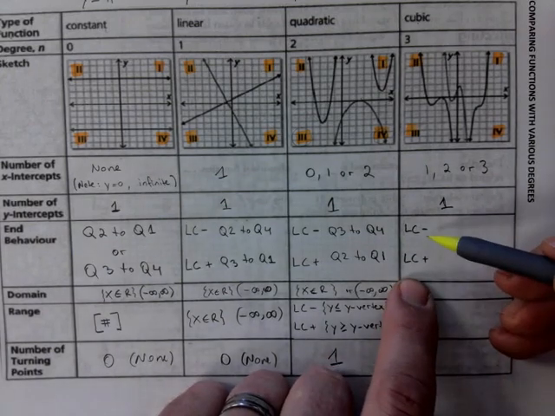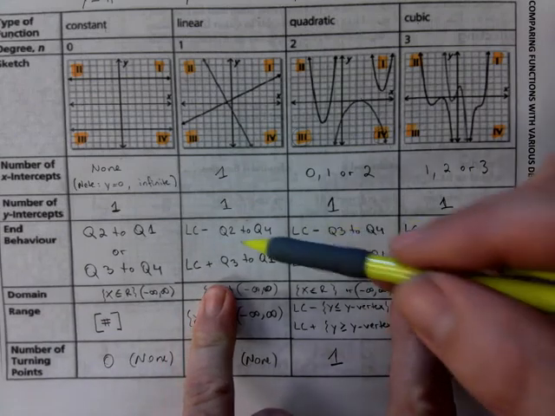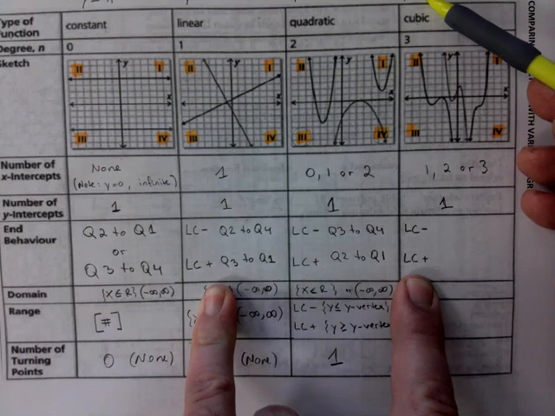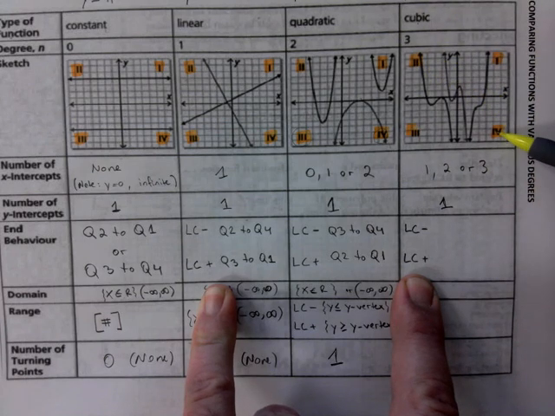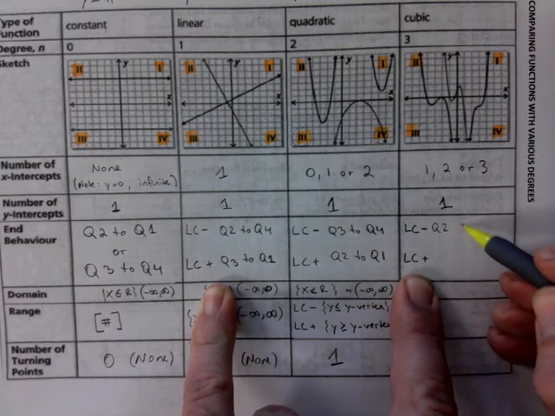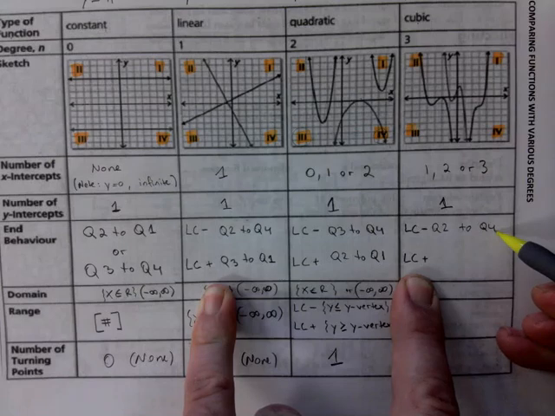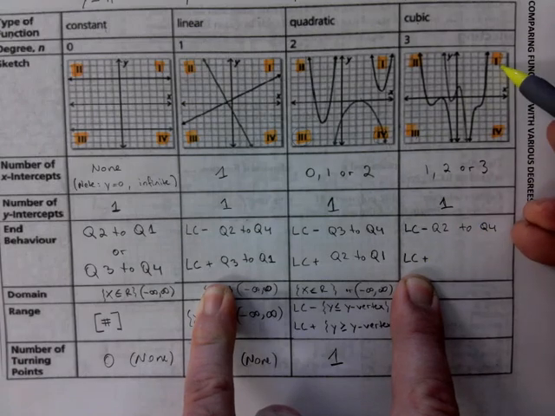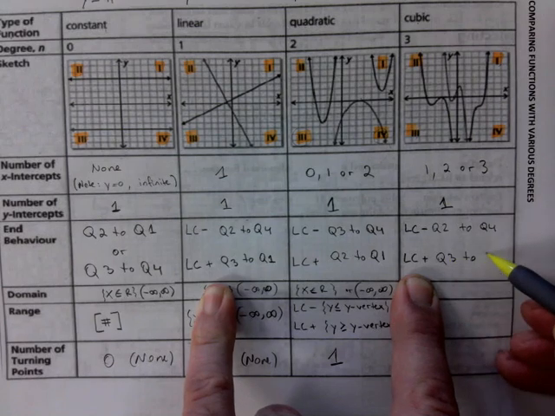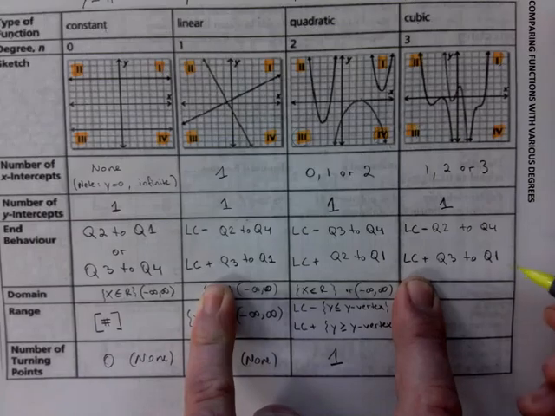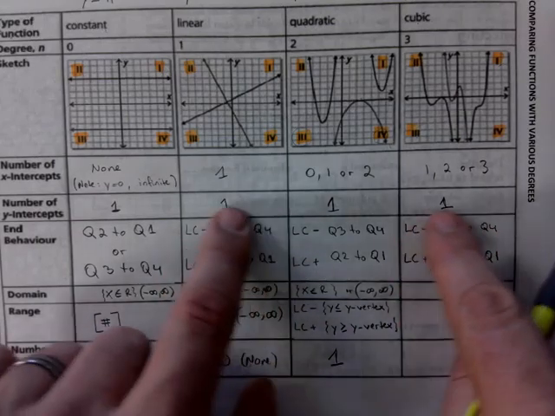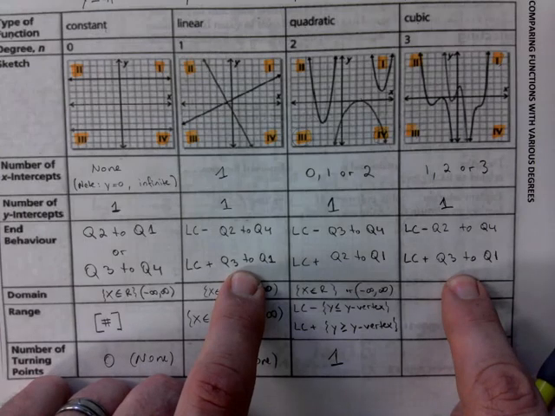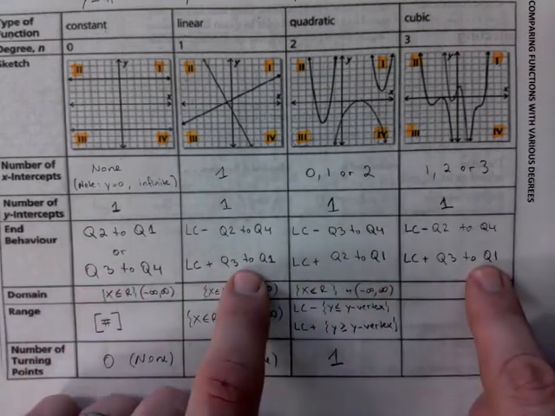Okay? And I'll tell you what, we're going to copy paste the linear end behavior. If the leading coefficient is negative, if A is negative, it goes from Q2 to Q4. Okay? Q2 to Q4. If the leading coefficient is positive, we always go from Q3 to Q1. And you should see that odd degrees have the same end behavior. Okay? Functions with odd degrees, they're going to have the same end behavior.